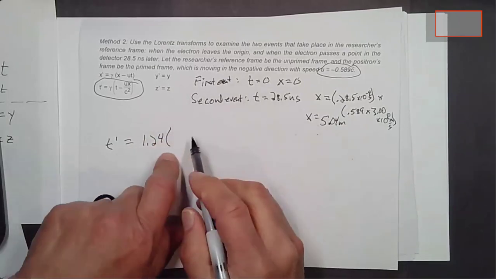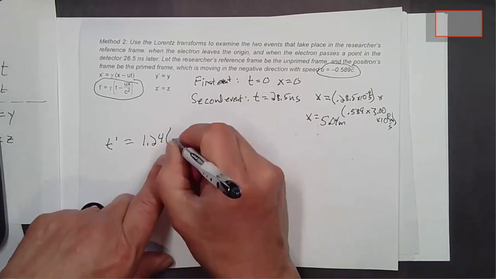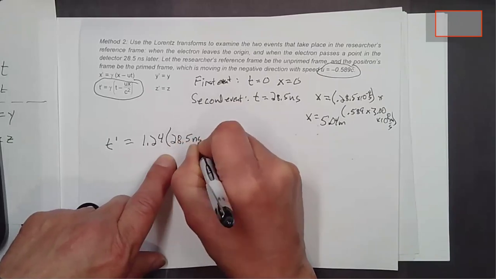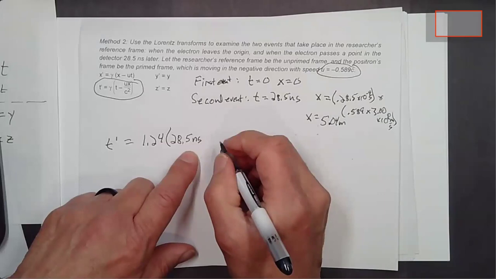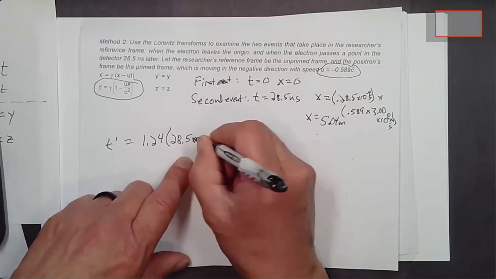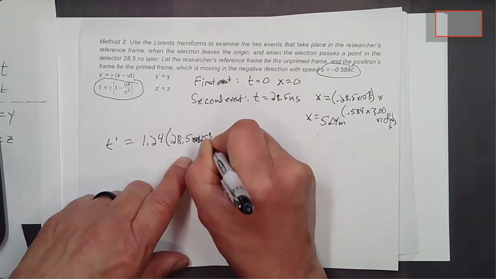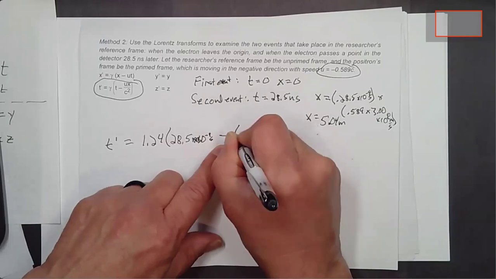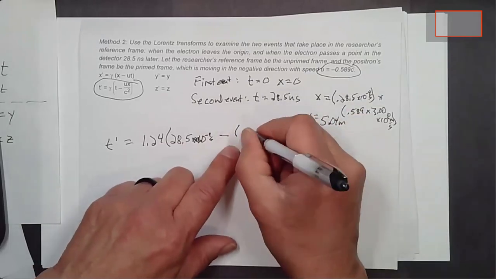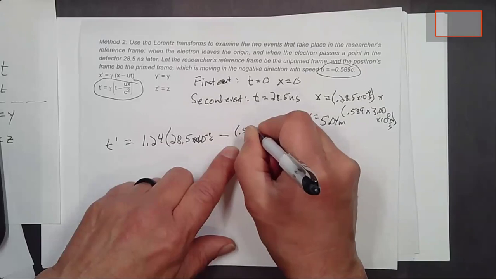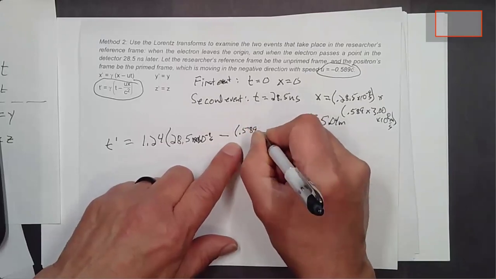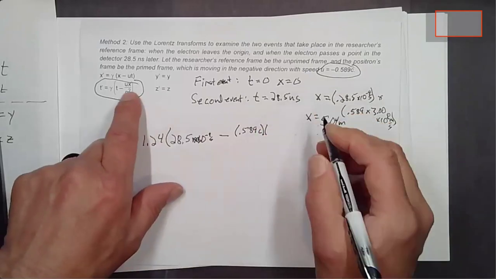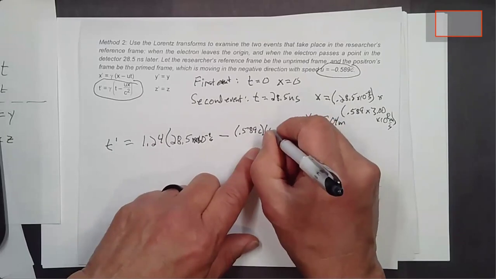The time of that second event is 28.5 nanoseconds, and I may have to write that as 10 to the minus ninth seconds. Then it would be minus, but I'm going to have a negative u here of 0.589 times the speed of light. And then our x position is 5.04 meters.